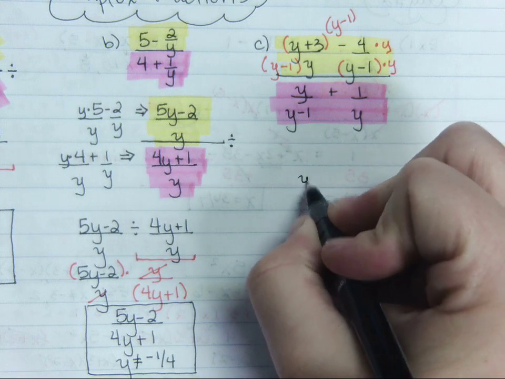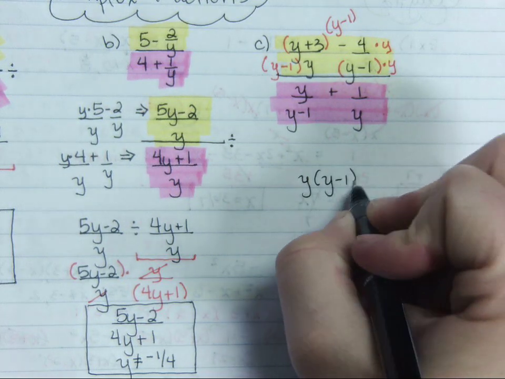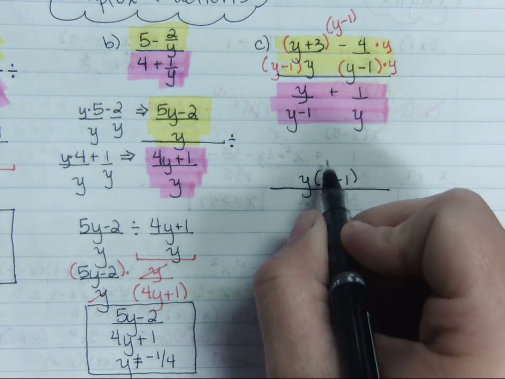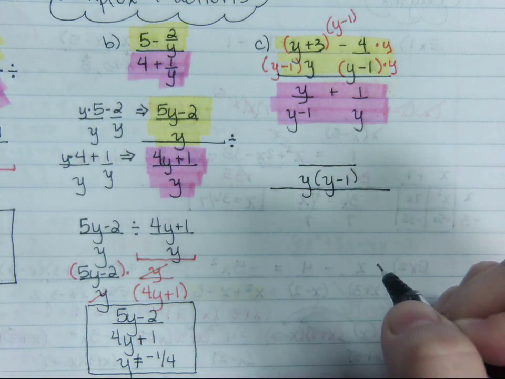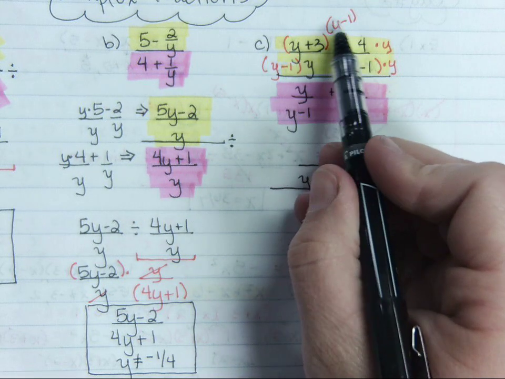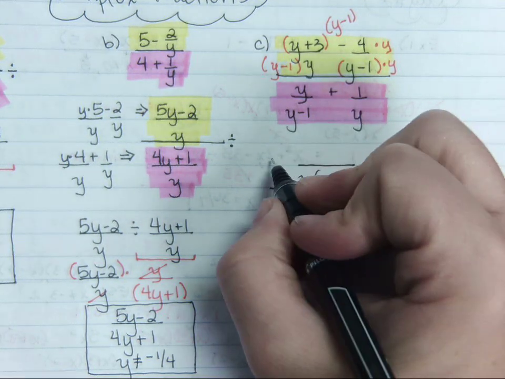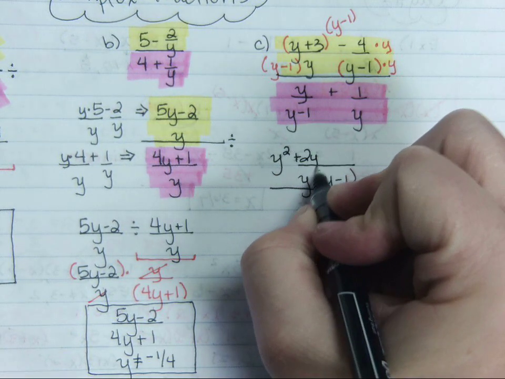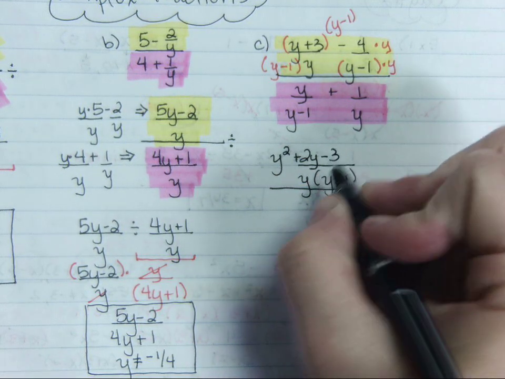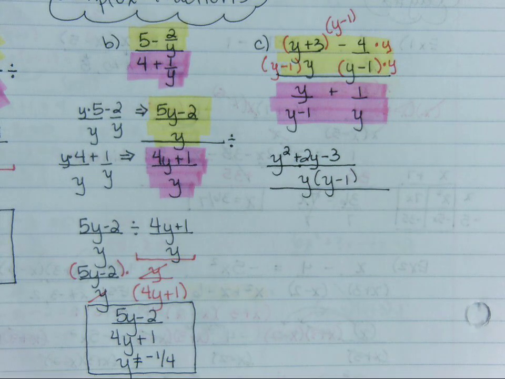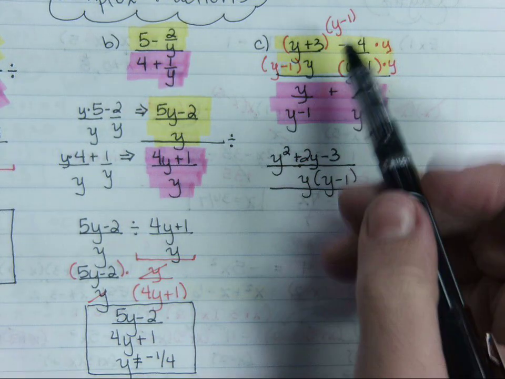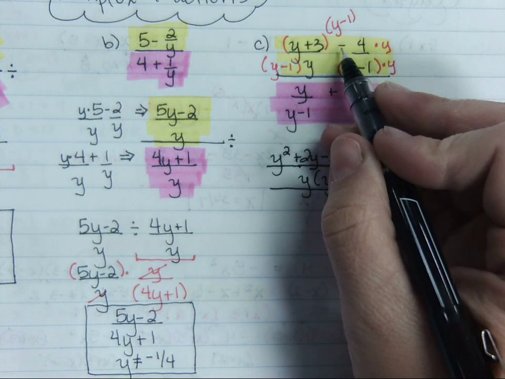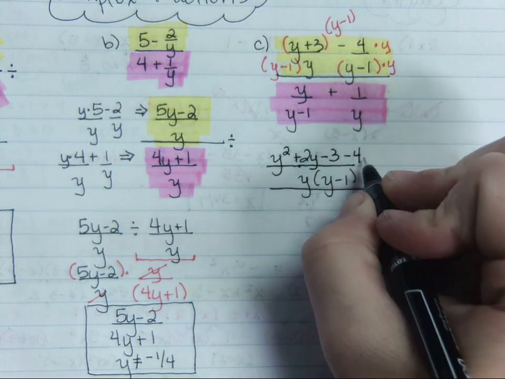Now I know that I'm going to have a y and a y minus 1 as the denominator of this top fraction. But I need to multiply out this binomial times a binomial, which is going to give me a y squared plus a 2y minus 3. And again, you can go off to the side and do an area box or something that allows you to multiply this 2 by 2 out. Minus 4y.